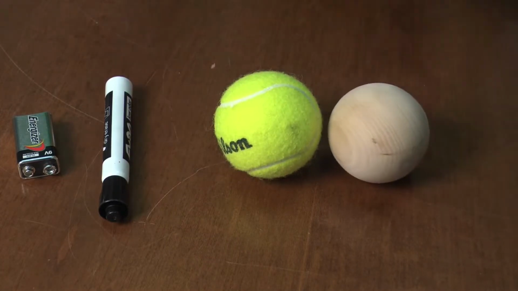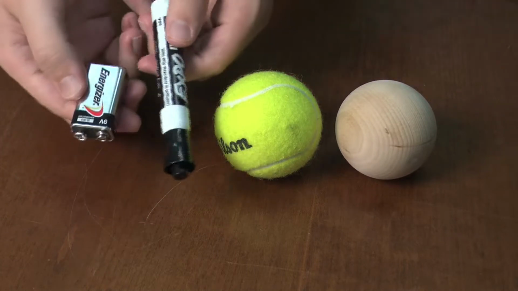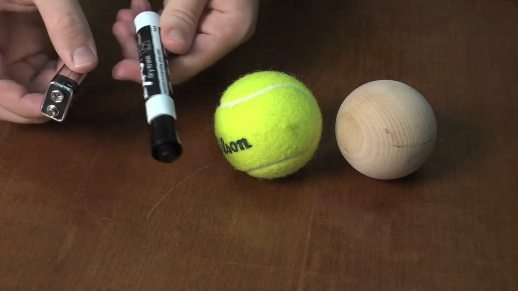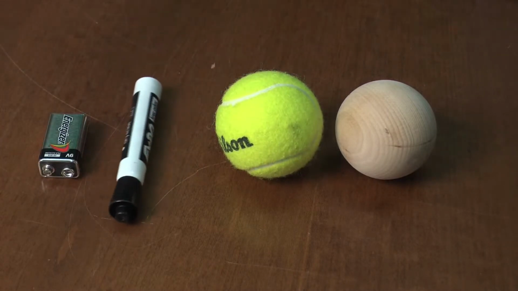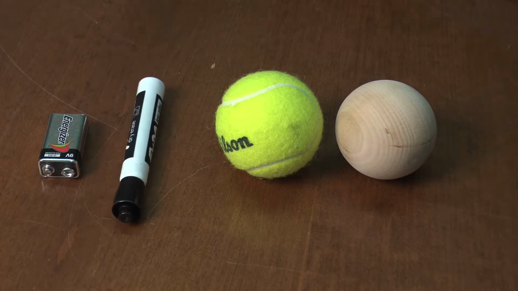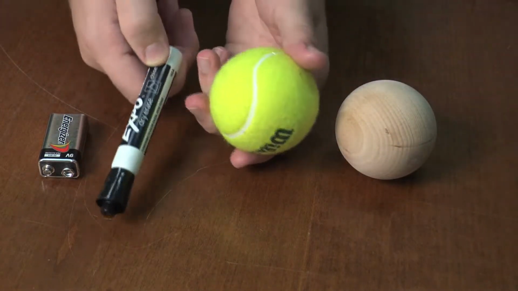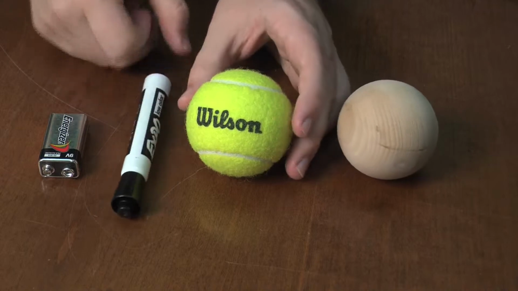They should also be able to compare objects with similar weights but different volumes. For example, this marker and this battery weigh about the same, but the marker has a much higher volume and is therefore less dense. It is much more difficult, though, to compare objects with much different sizes and weights. For example, this marker is both smaller and lighter than this tennis ball, so comparing their densities would require some more calculations.